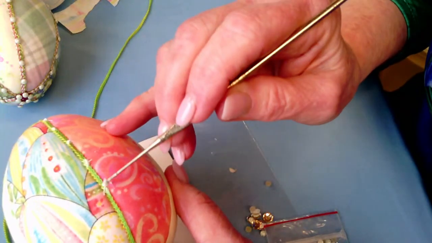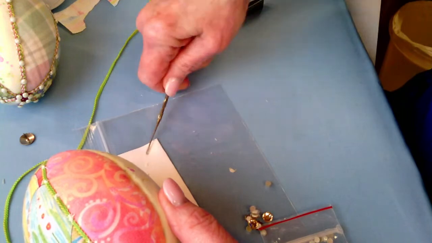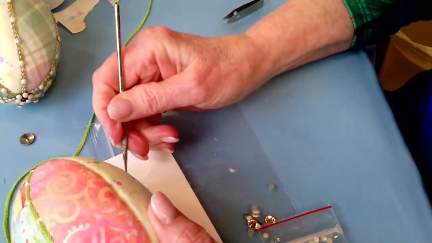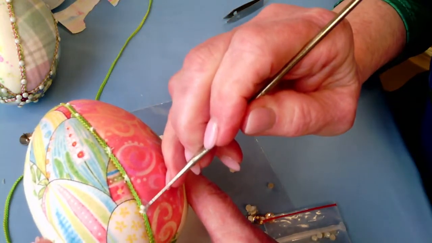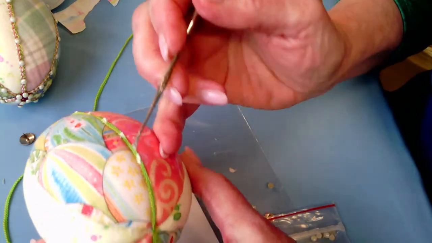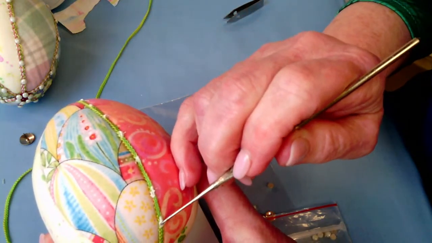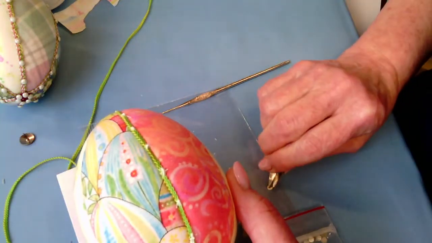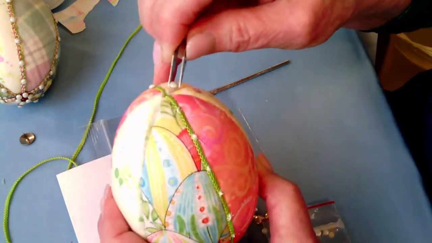But that's a great question. And if you start to get too big a glob where it's going to start getting messy, just wipe off that tip. I think that's down where I was on the other one, okay? So go back to my little tweezers.